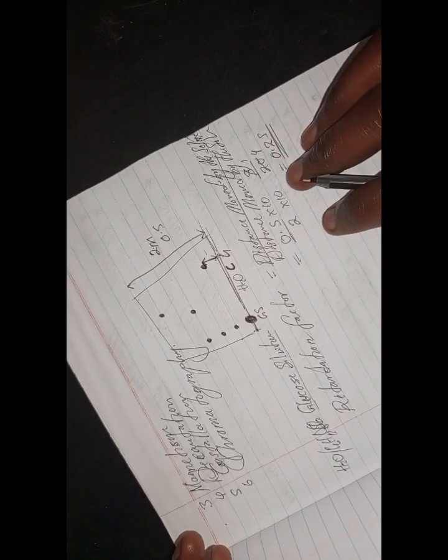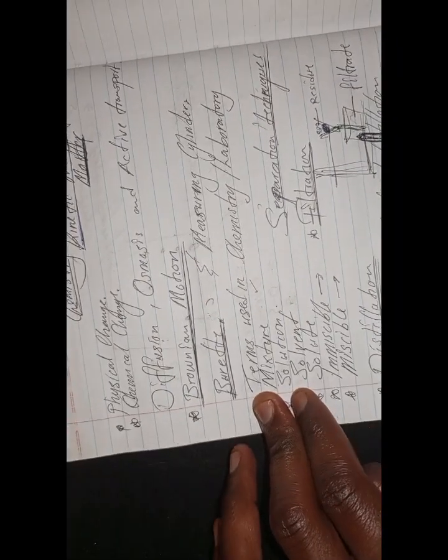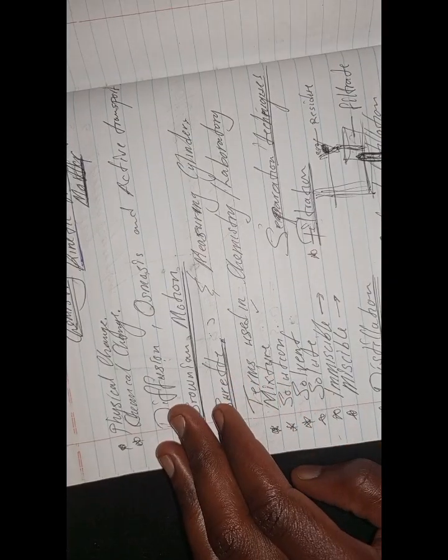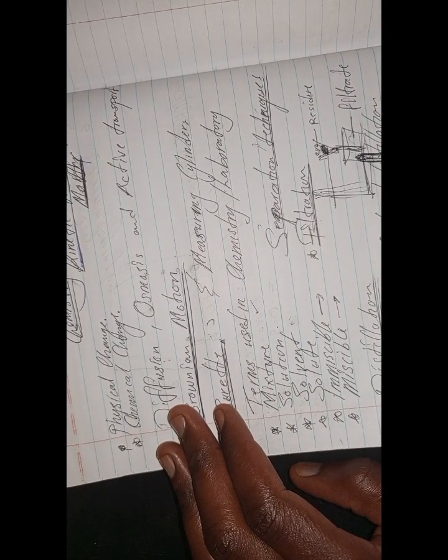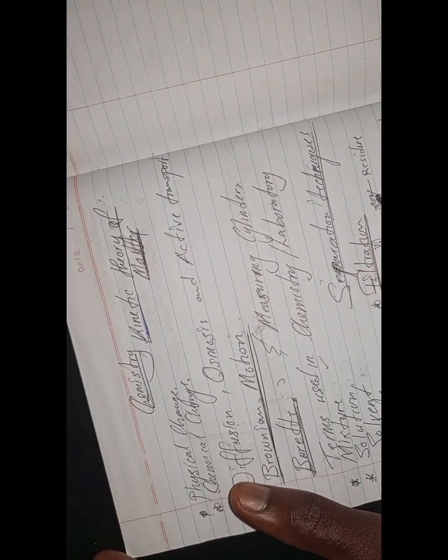After understanding how to find the retardation factor, you also have to understand the applications of these processes, which are taught under separation techniques. Number 1, filtration can be carried out at waterworks. Then distillation can be carried out to prevent diseases. Then we also have magnetism, which can be carried out to prevent mixing of non-magnetic materials with magnetic materials.